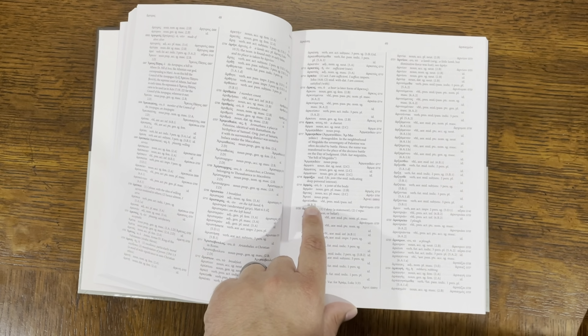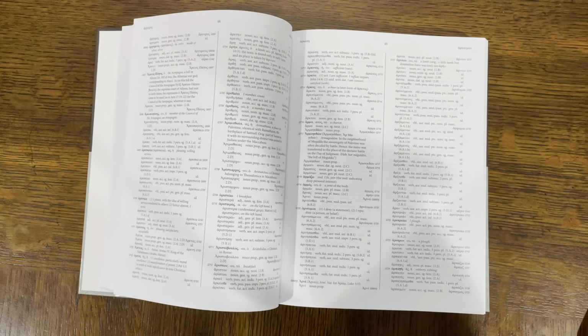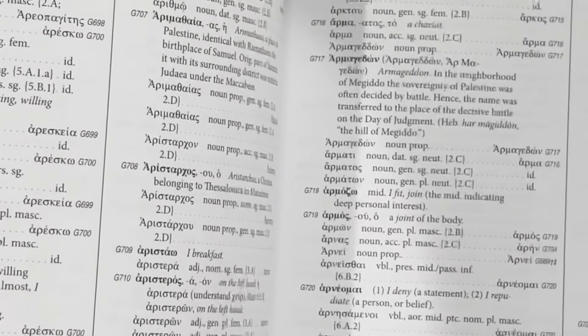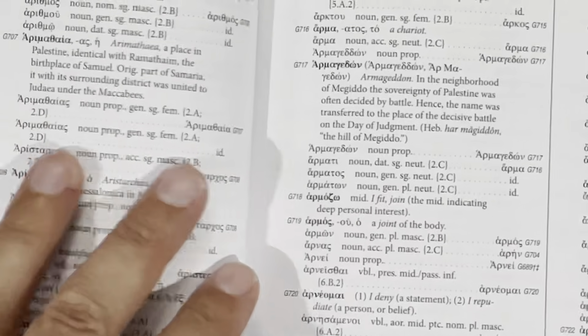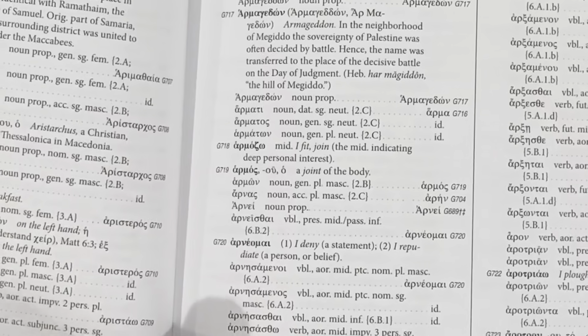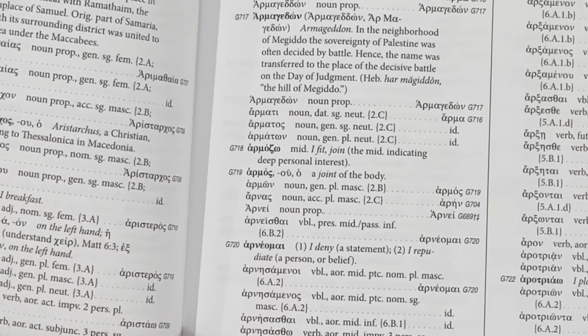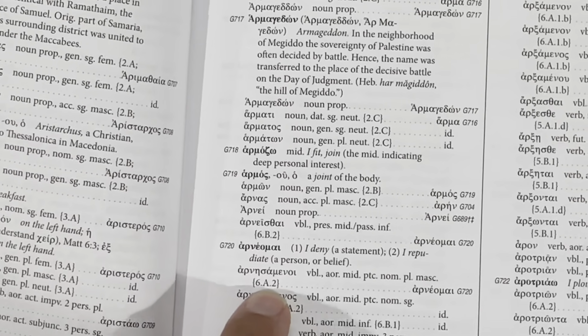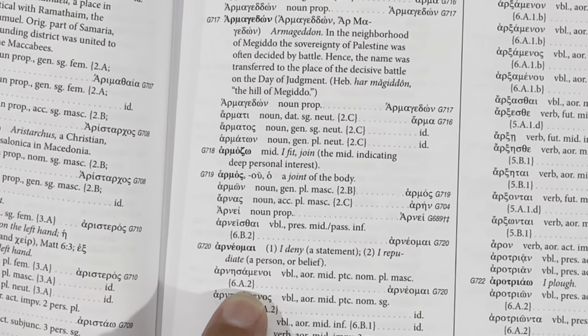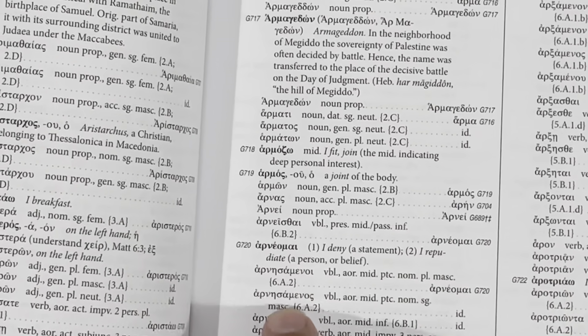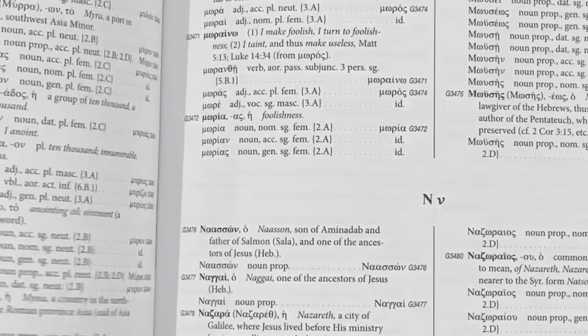And another thing that they've done, I'll try to see if I can zoom in here for you. Another thing that they've done is they provided something kind of akin to the Mounce edition of this, where he has Mounce's morphology. They've linked this to their own grammatical system here.